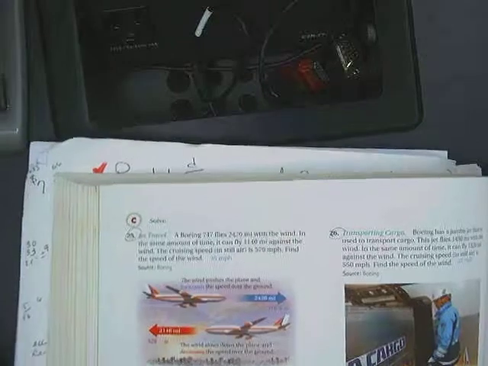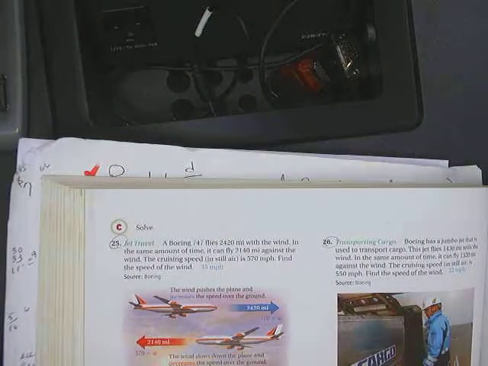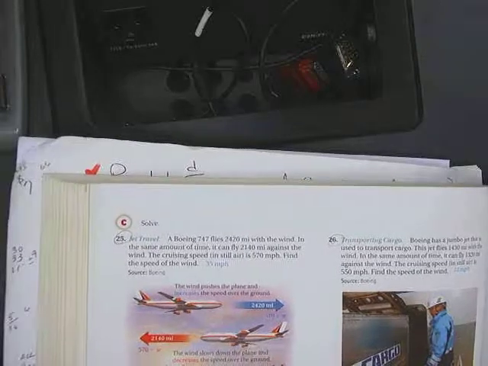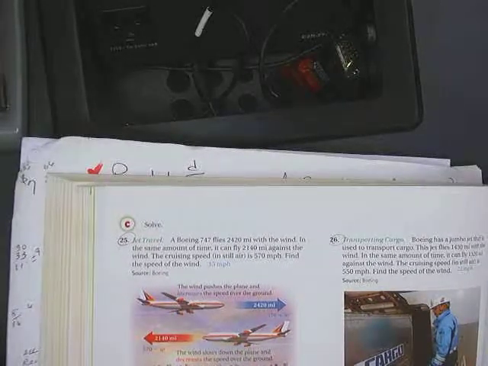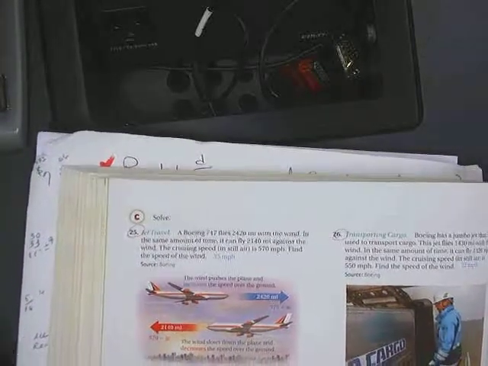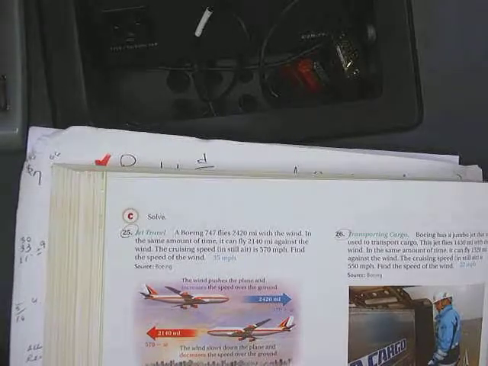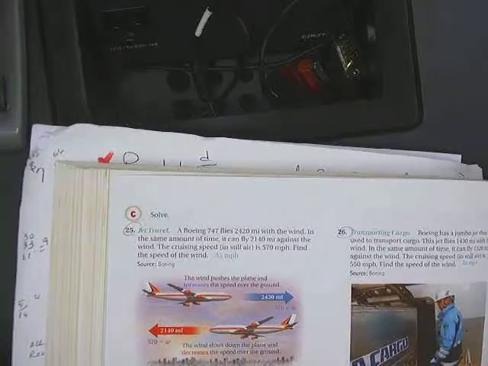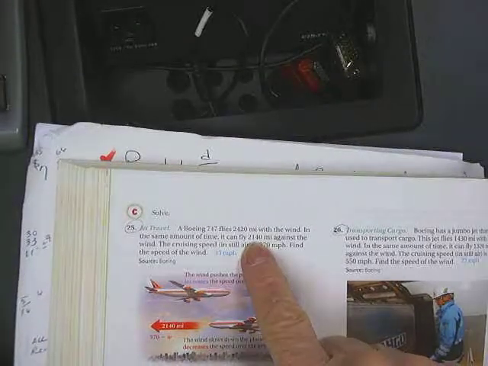Let's do another one. A Boeing 747 flies 2420 miles. Okay? Here it is, right here. It flies 2420 miles with the wind, lost with 230 passengers.